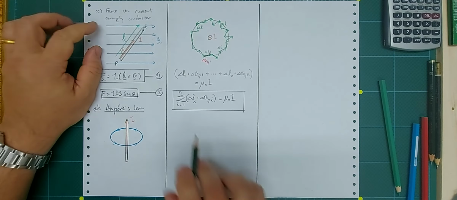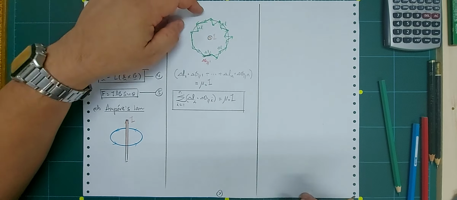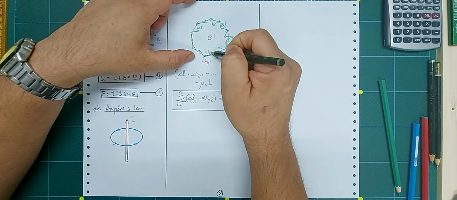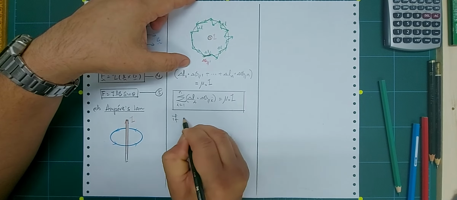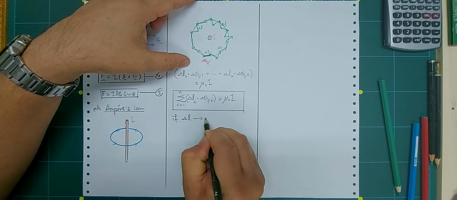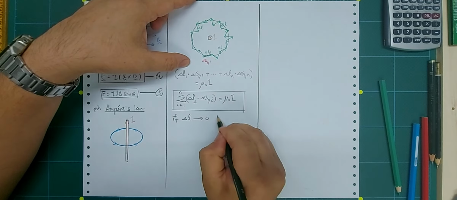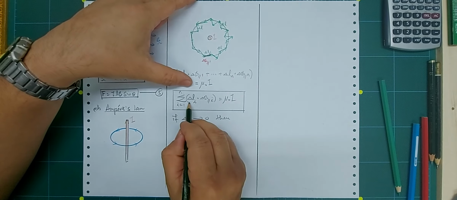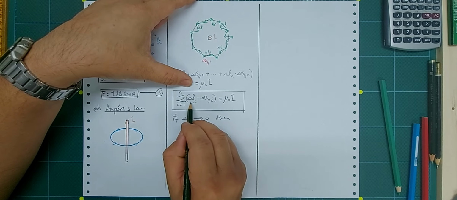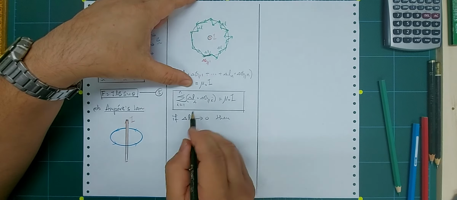Now, if our delta L is very, very small, approaching 0, then our equation will change, because it becomes too small, it becomes d.